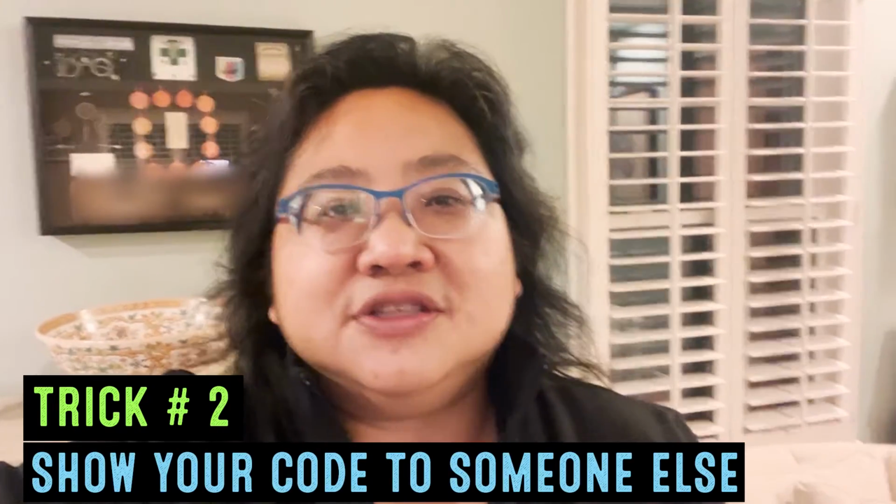The second trick is to show your code to someone else. So have a code buddy, someone that you can share your code with, and they can go over the code for the syntax error. Because again, sometimes when you're editing, you're looking at something, and this is the same with writing. You can look at something over and over and over again, and you still don't see that misspelled word, or you still don't see that grammatical error. But if you show it to someone else, they're going to pick it up right away.